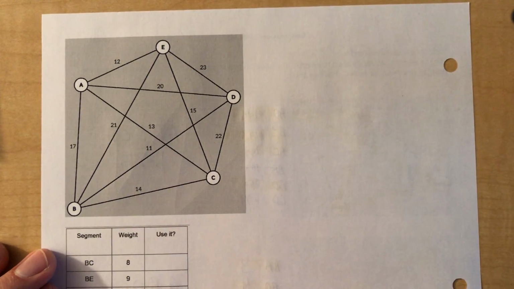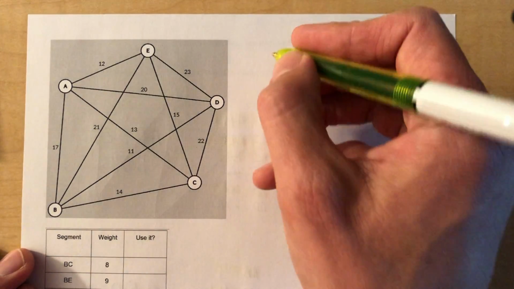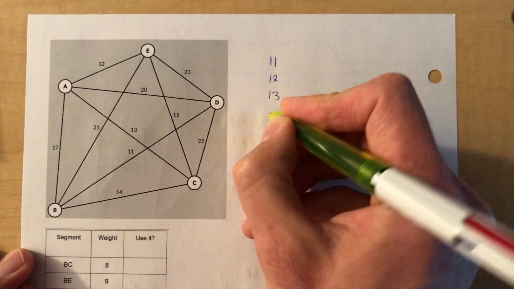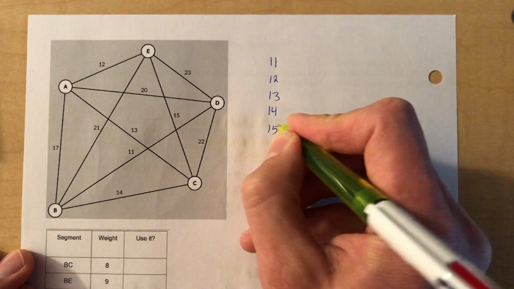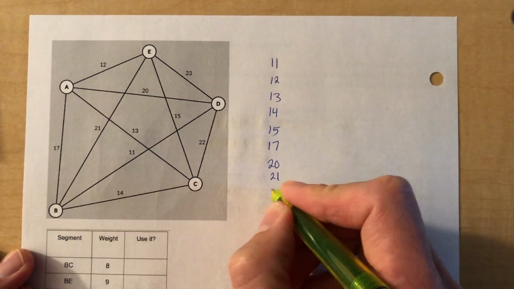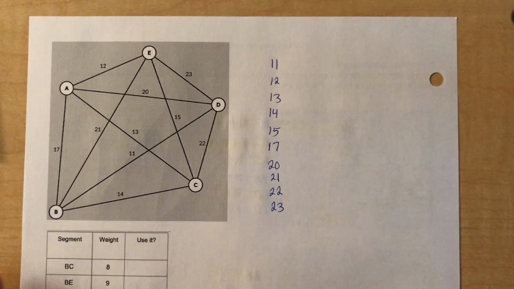Let's list them in order, and if you would like to take the opportunity to do that, you may. I actually already have them. 11, 12, 13, 14, 15. This is the tedious part, so I'm kind of going through it without explaining because, you know what? You can find numbers and put them in order. There's just a lot of room for error here, so just be careful.